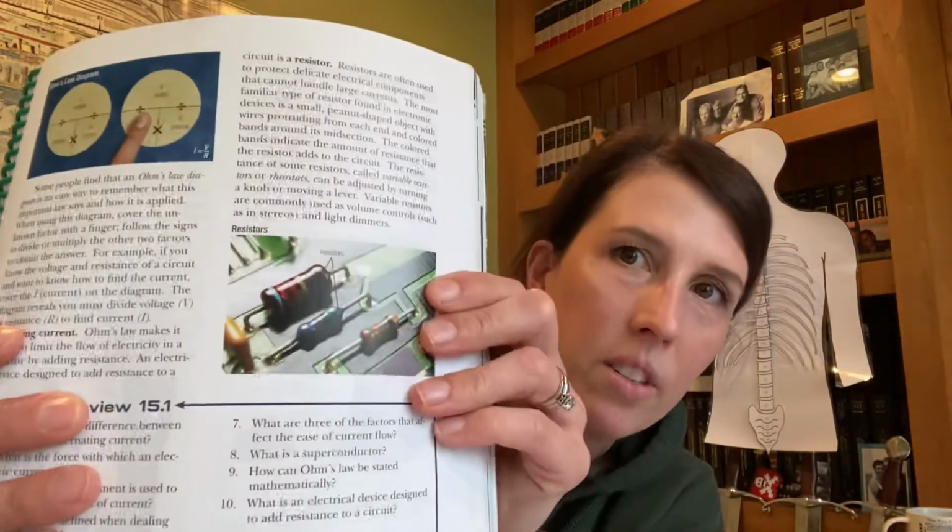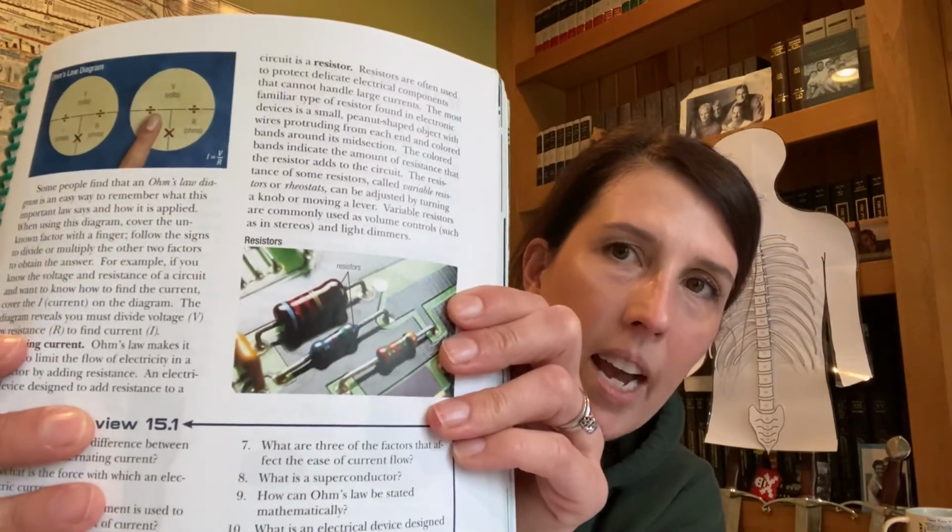Your textbook shows you, probably, if you've ever taken apart an electrical device, you've seen one of those little guys, okay? That is to prevent too much current coming through, because if too much current gets through, it blows up. All right, which we don't want.